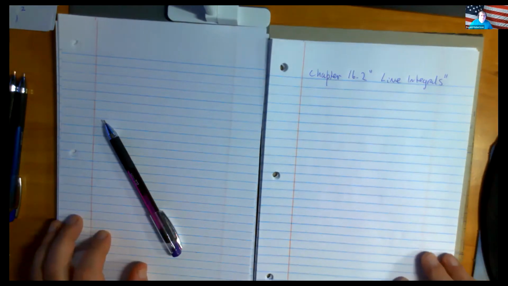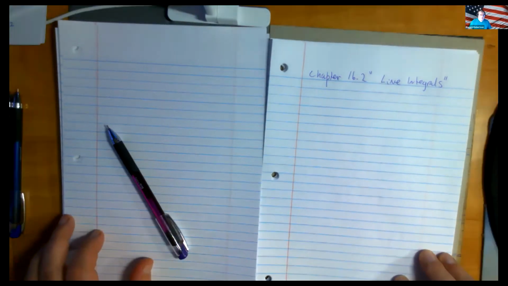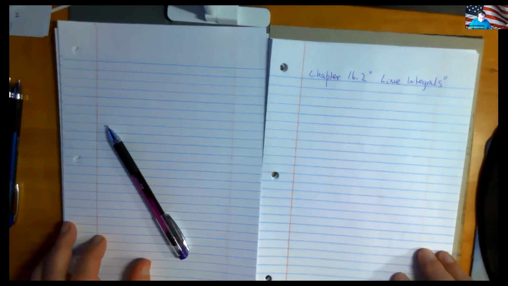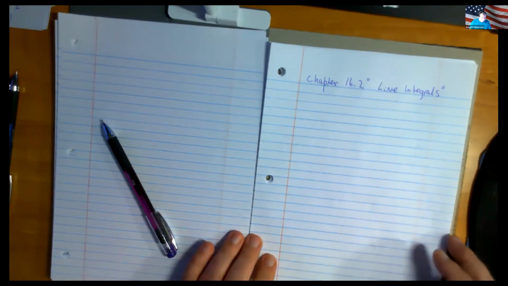Just getting this set up. That looks skewed to me. What the heck is my brain saying? Does that look at an angle? I'm so easily distracted. That's going to bug me. Yeah, it's at an angle. Right, there you go. Is that pretty? That's better.